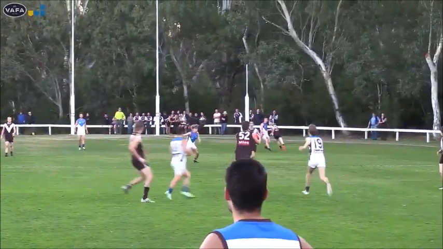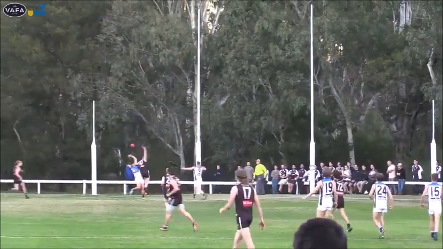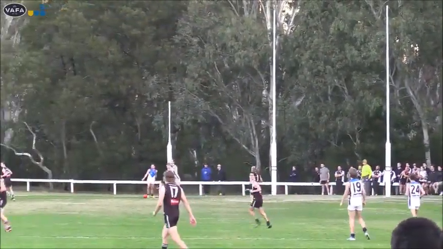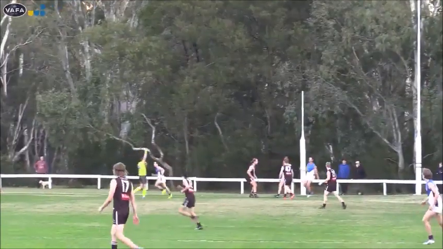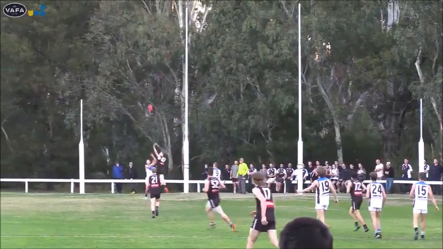This is an example of an excellent free kick from Owen for marking interference. Front on contact. Was any contact made with the ball? No. Was the Ormond player put out of the contest? Yes. So correct free kick paid.